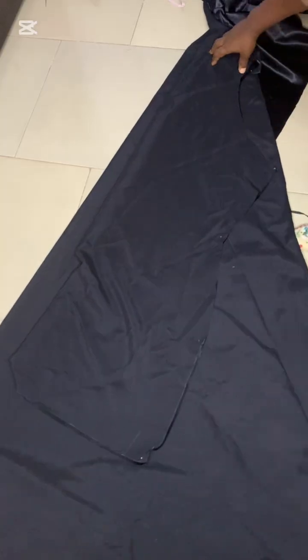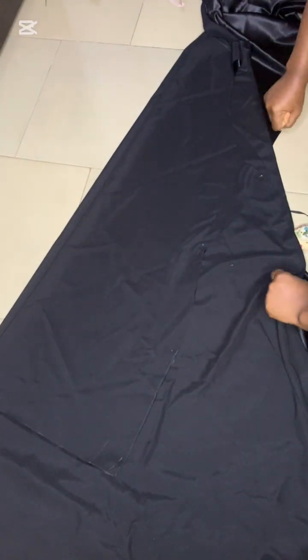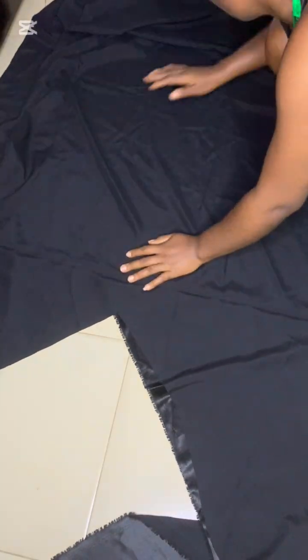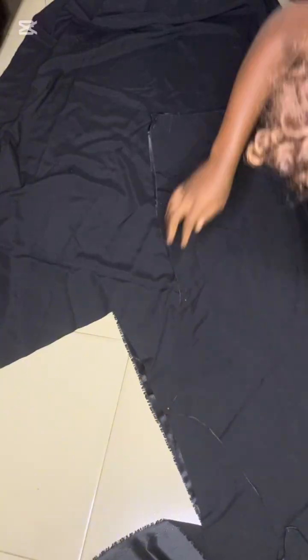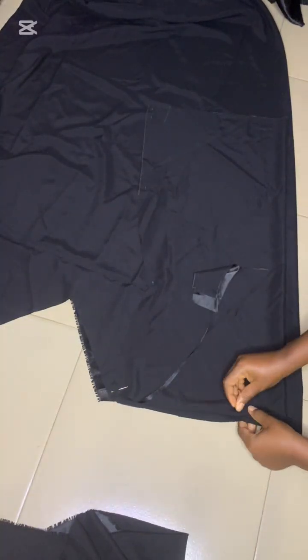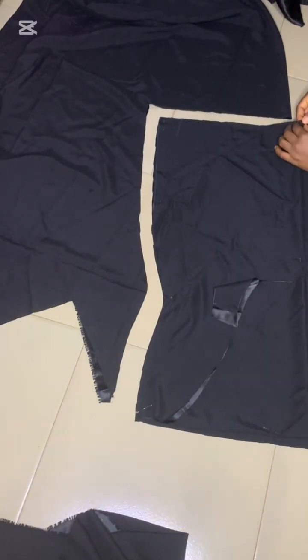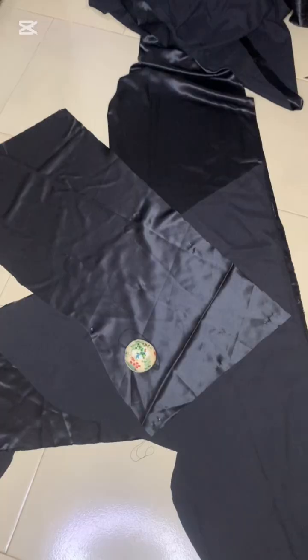So because the back is show back, we are not cutting from the neck. We are cutting from the armhole, from the armpit side. That is where we are cutting from. So just watch and see what I am doing. You will understand better. I hope this is not too fast. See what I'm doing. I cut it halfway, then I added the 2 inches that I added at the front as well, and just cut every other thing the same.